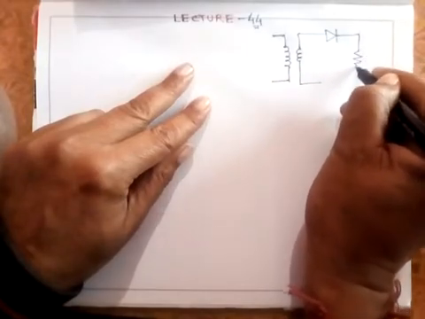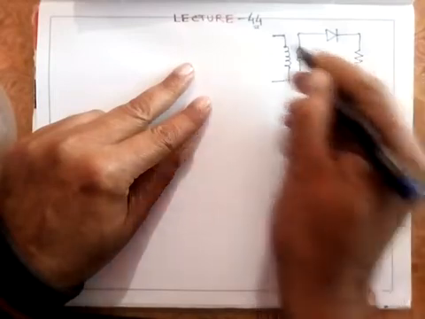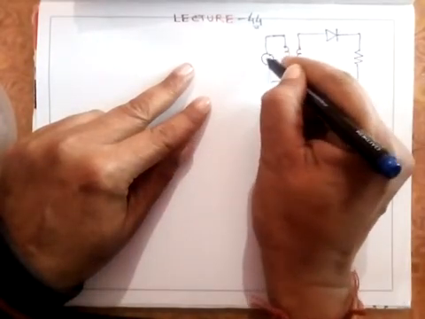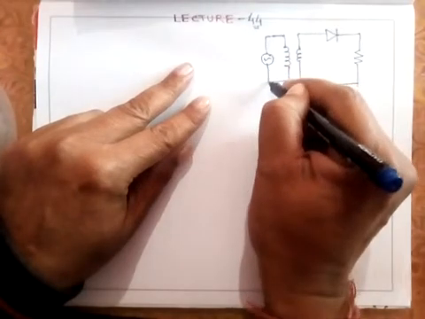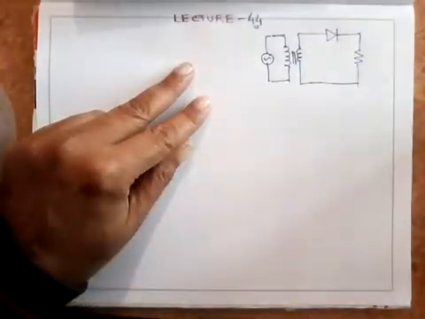This is the simple diagram of a half wave rectifier, and an AC signal is applied at this transformer.